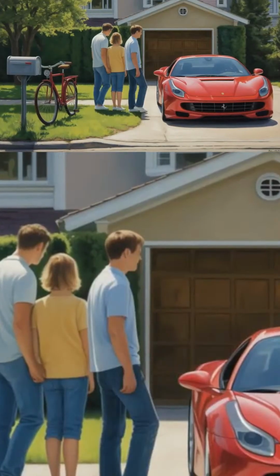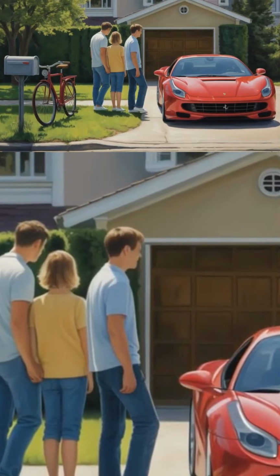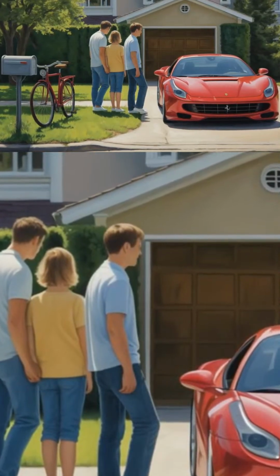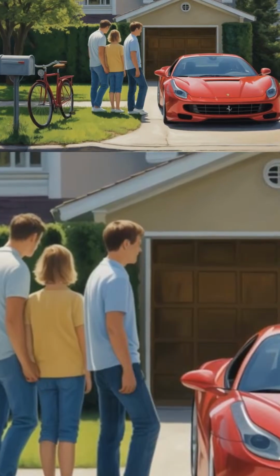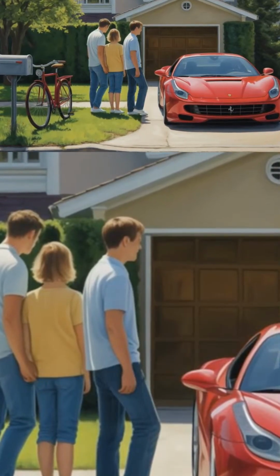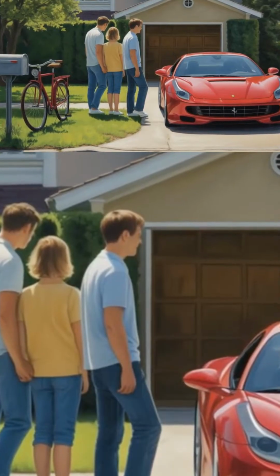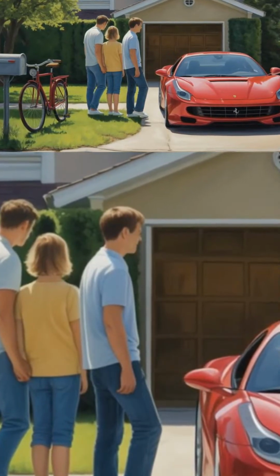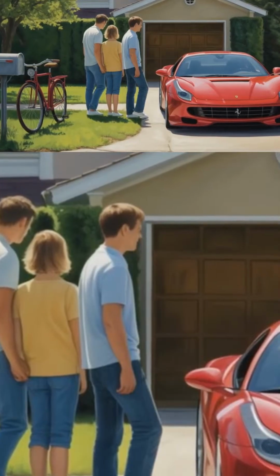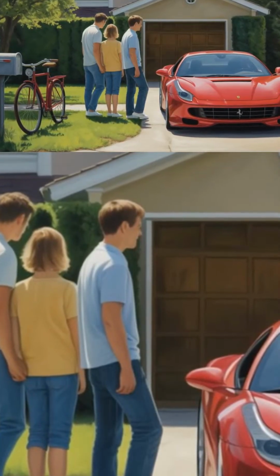So, what exactly is the difference? And why does it matter so much? Most people think a will and a trust do the same thing, just with different paperwork. That's like saying a bicycle and a Ferrari both get you from point A to point B. Technically true, but you're missing the entire picture.